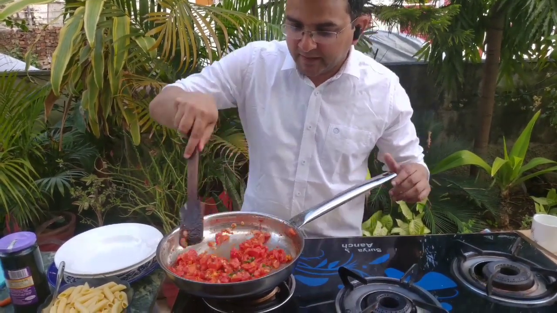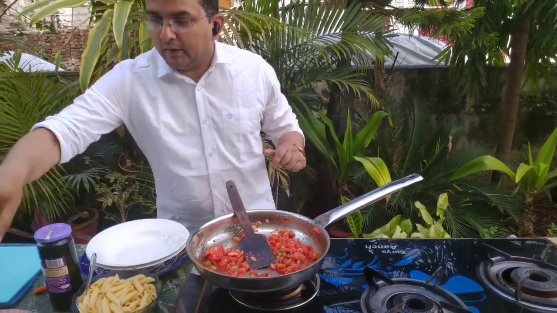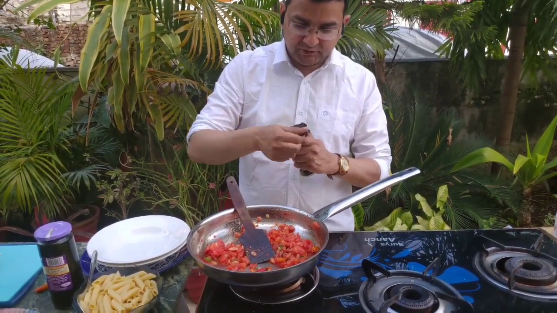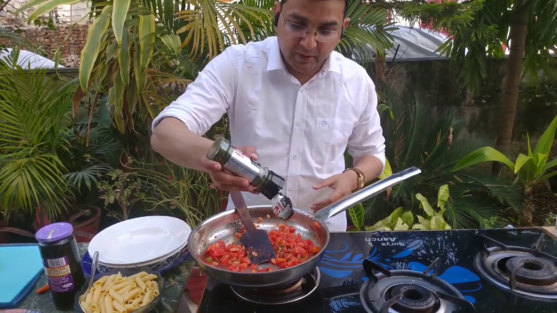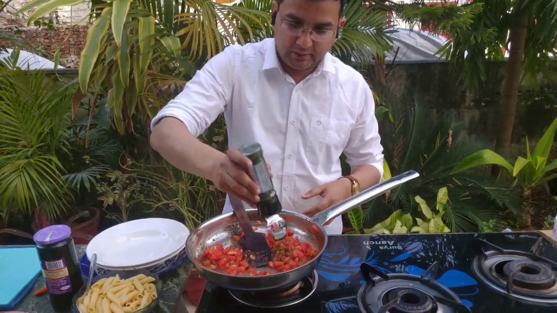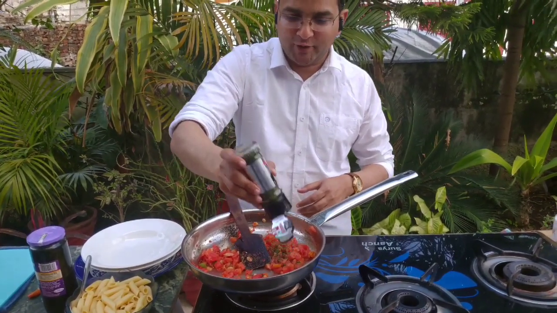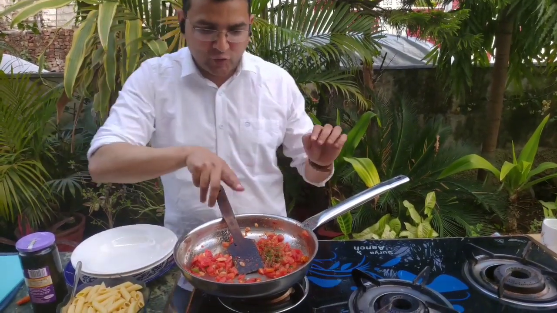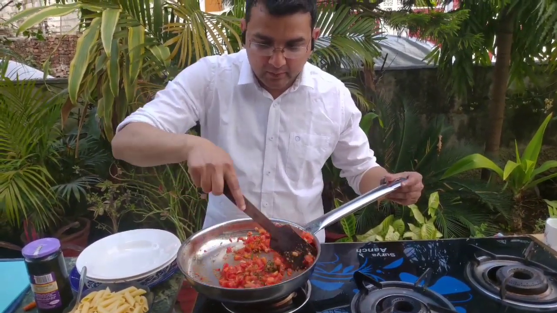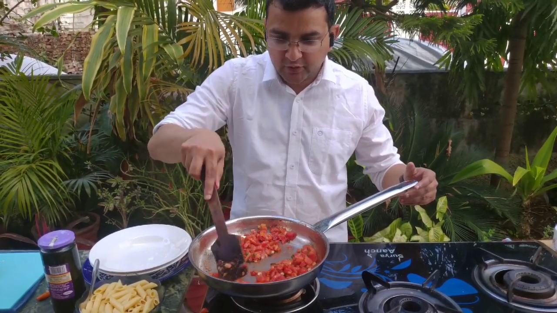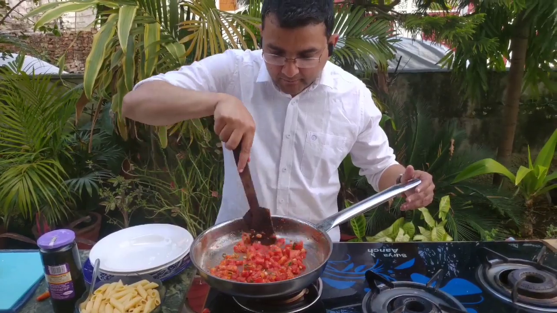Tomatoes are nicely done. At this point I can again season it a little bit with some parsley. Using fresh parsley is always great, but at the time of lockdown, when we don't have many things available, whatever is available you can use. There is no problem at all. You can see the lovely color of arrabbiata.